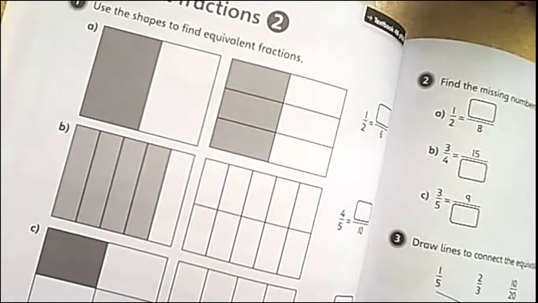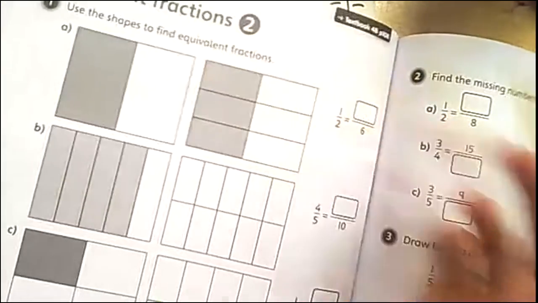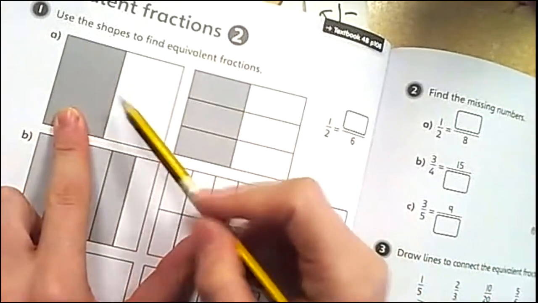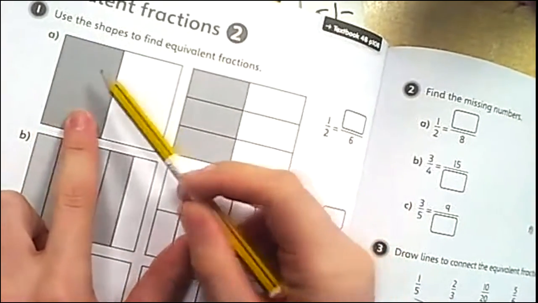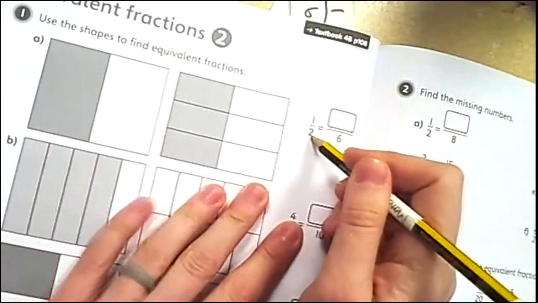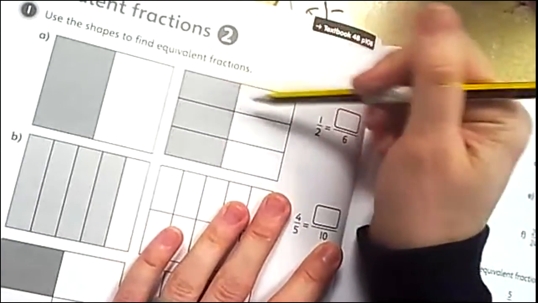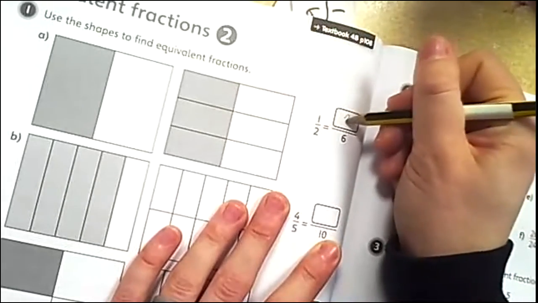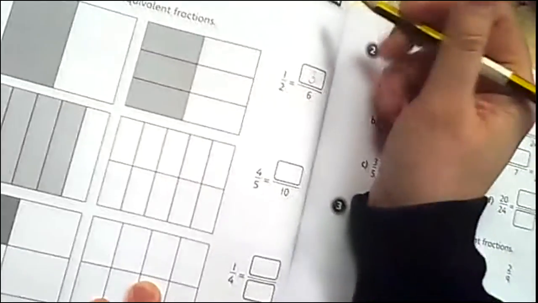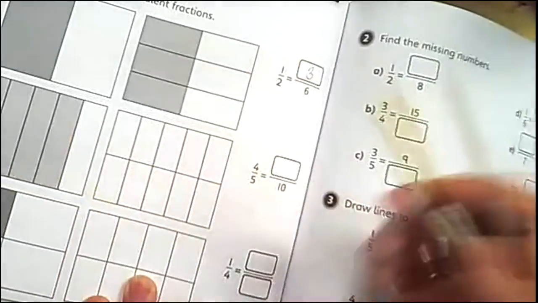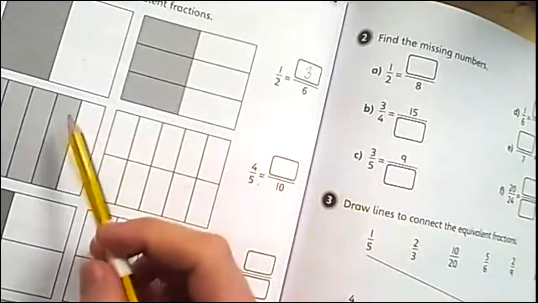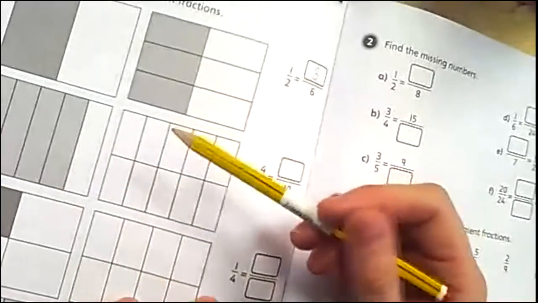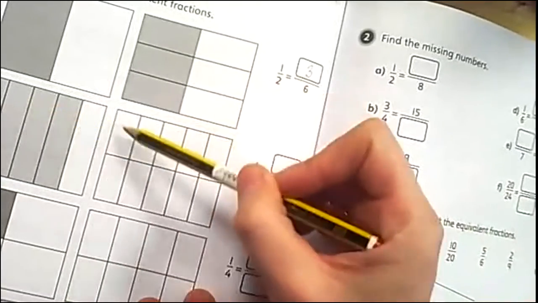Okay, welcome back. So use the shapes to find equivalent fractions. So I can see here, we have it split into 2, so my denominator must be 2, and only one part is shaded, so it's 1/2. And here, it's been split into 6 equal parts, so my denominator is 6, and 3 are shaded. Here, 1, 2, 3, 4, 5. My denominator is fifths, and 4 have been shaded, so I've got 4/5 there. So now I need to know what that is equal to, and I can just use this to help me.